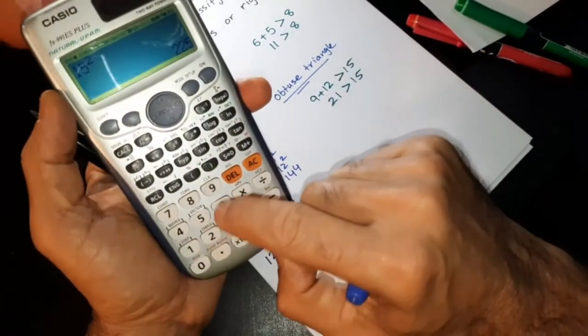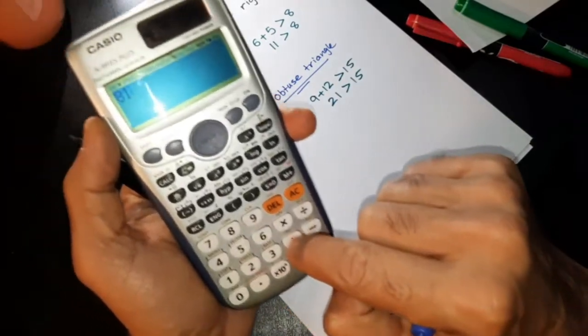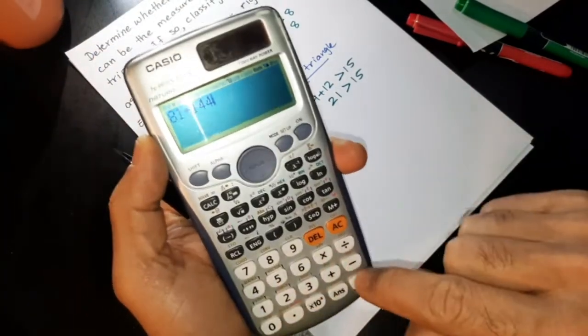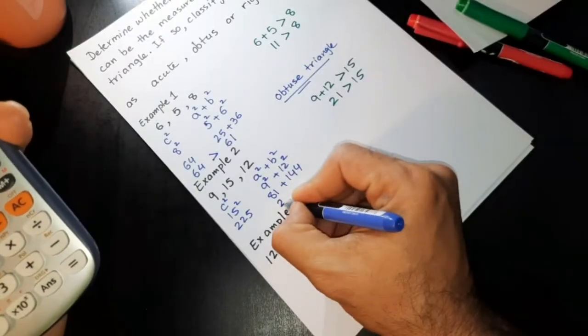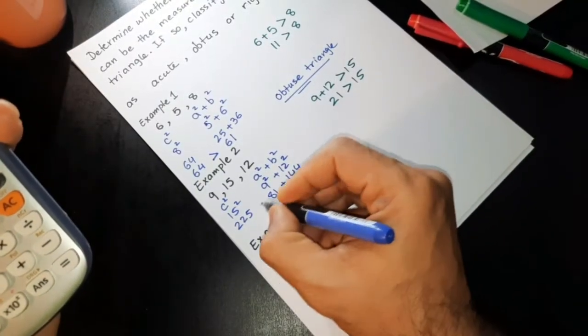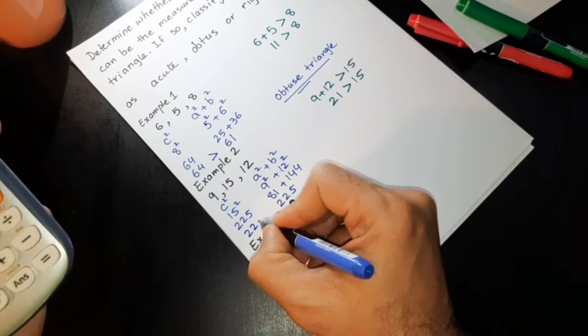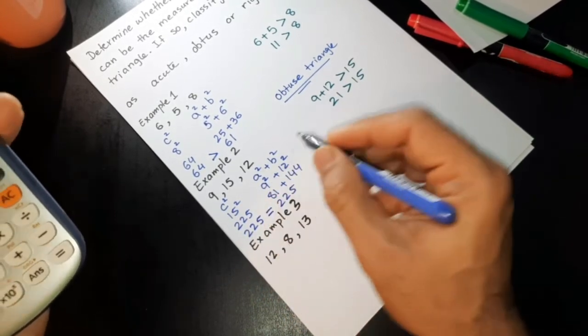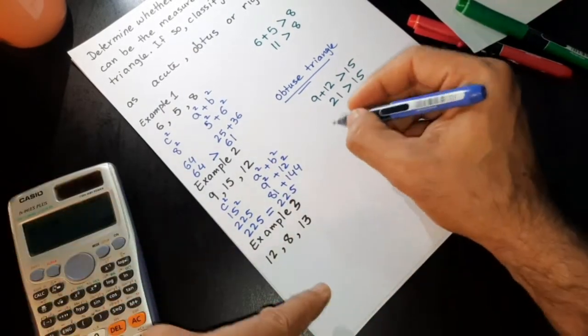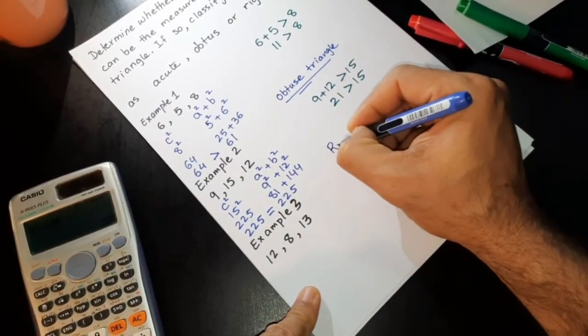So 81 plus 144 is equal to 225. Both sides are equal. So this will be a right triangle.